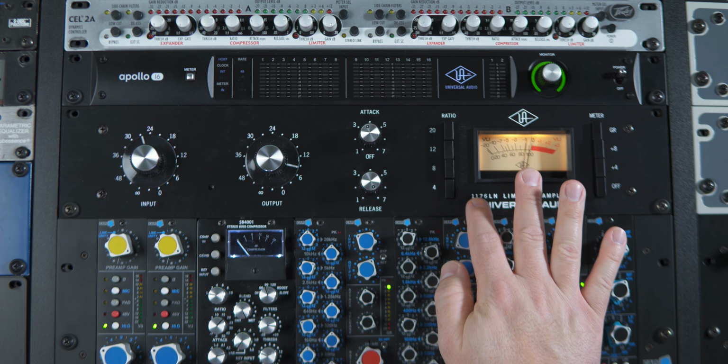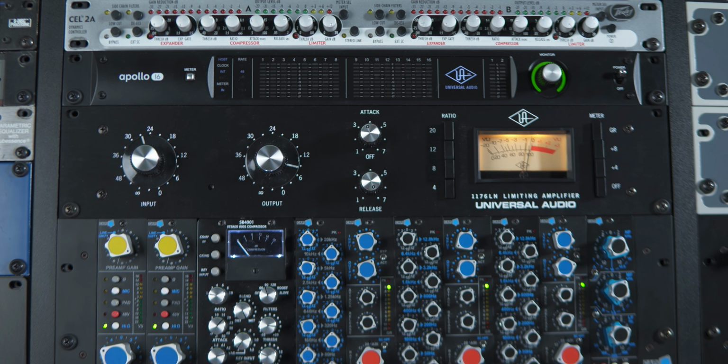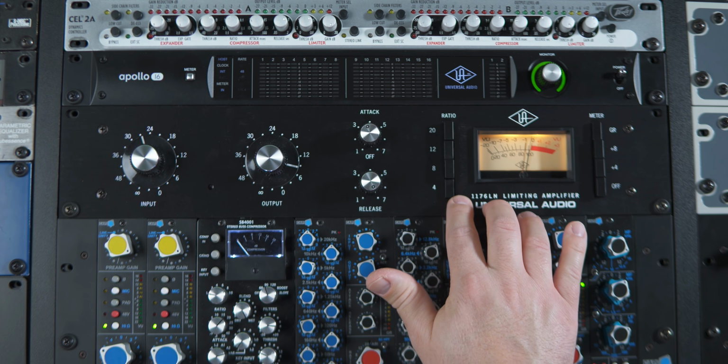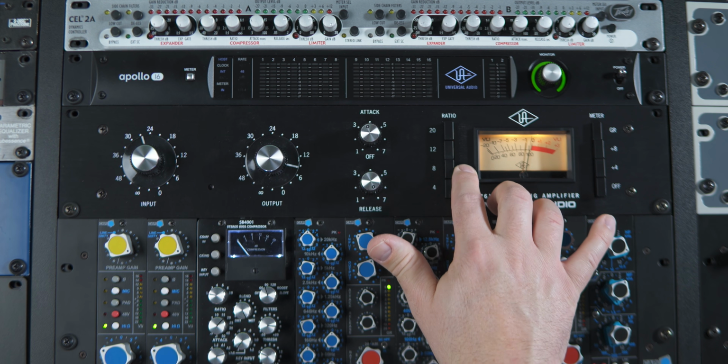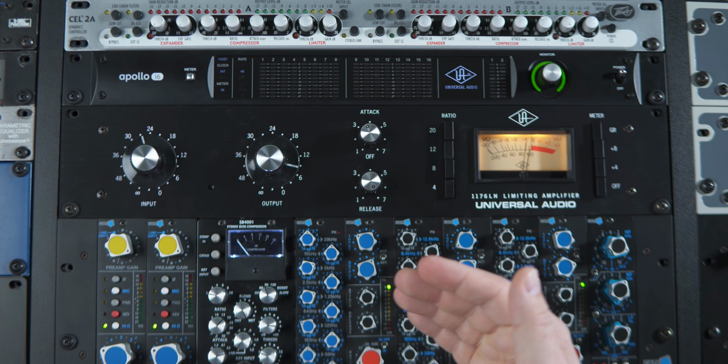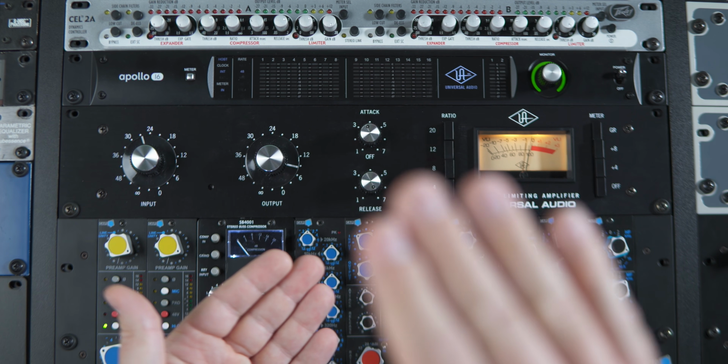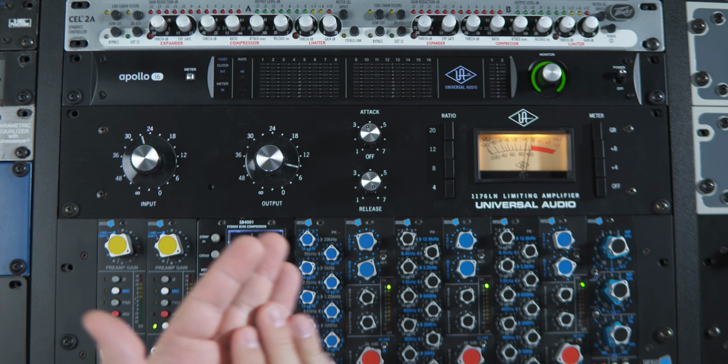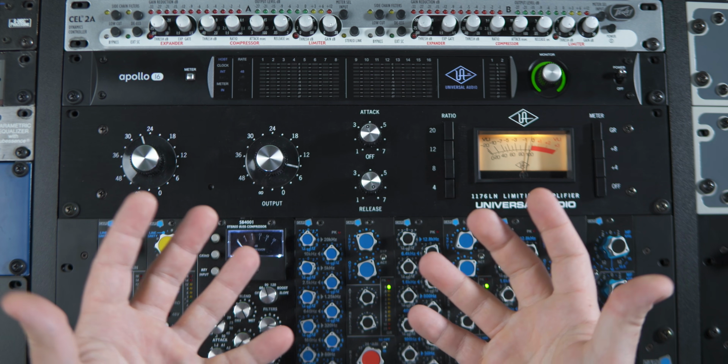First, I wanna go over the different ratios and what they sound like. And so we're on a 4-to-1 ratio right now. If we go up to an 8-to-1, go up to a 12-to-1, go up to a 20-to-1, what is going to happen is the compression is going to get much more drastic on the upper parts of that vocal, the loudest parts of the vocal.